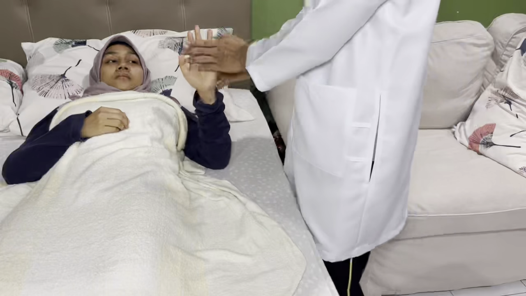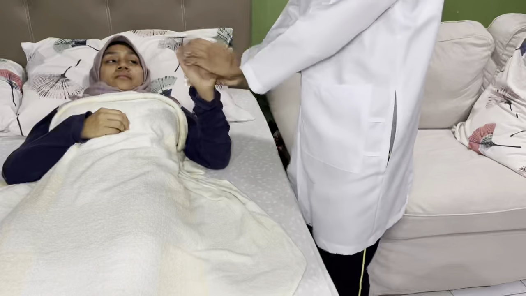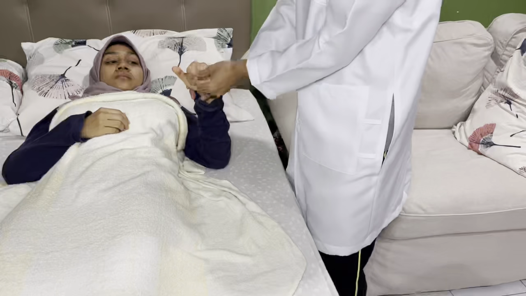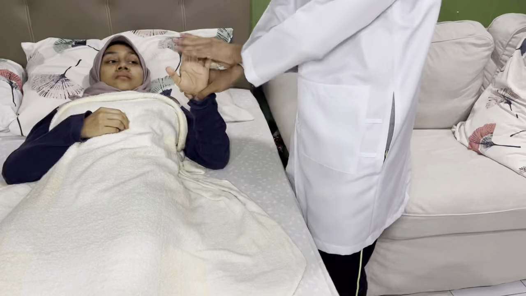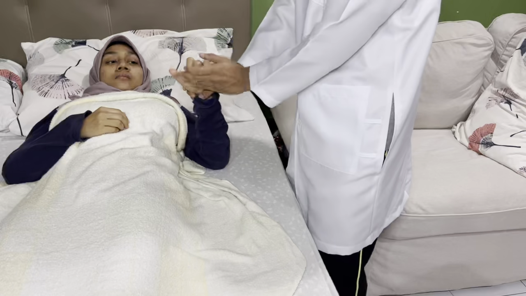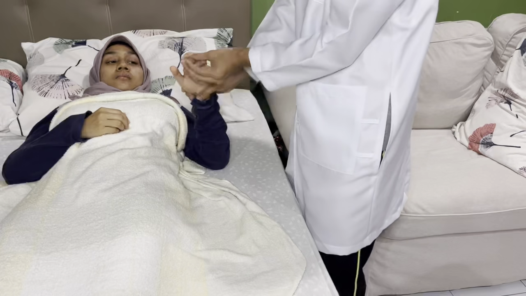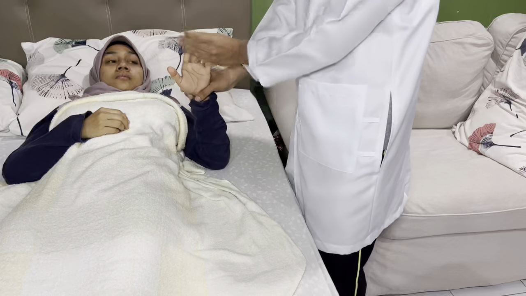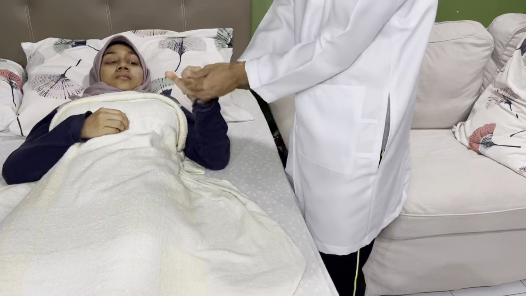And now we can do flexion of the fingers. Flexion, extension. Flexion, extension. Flexion, extension.